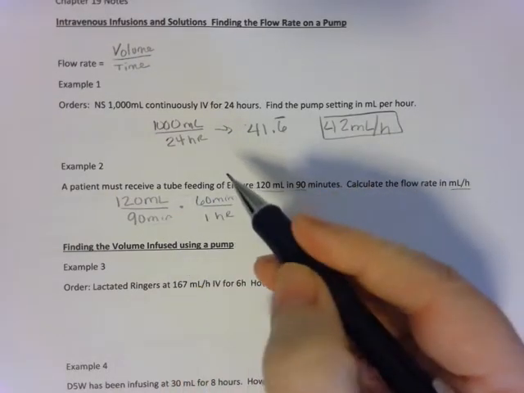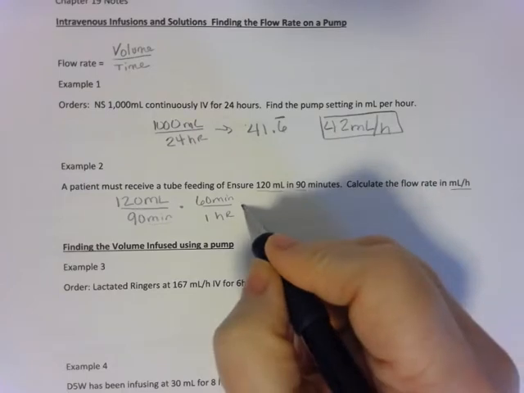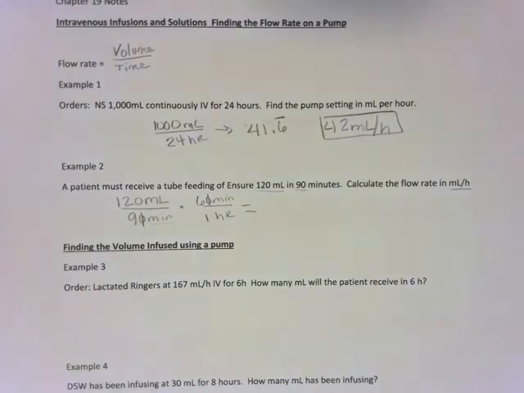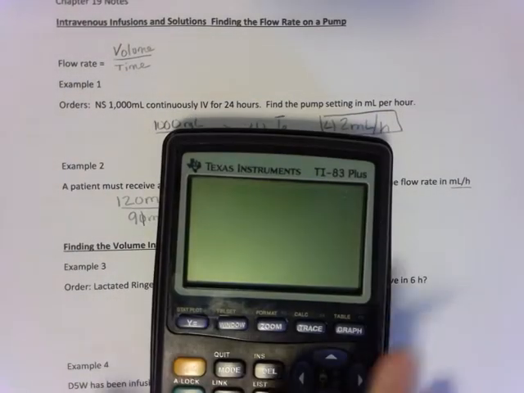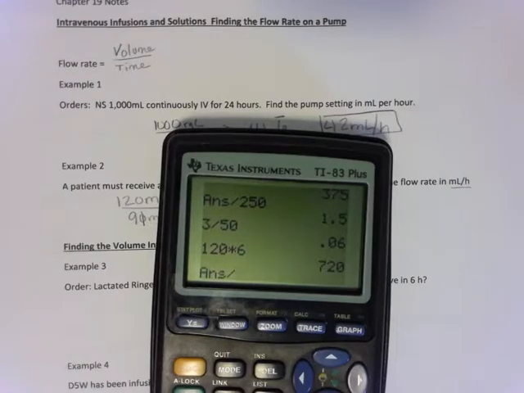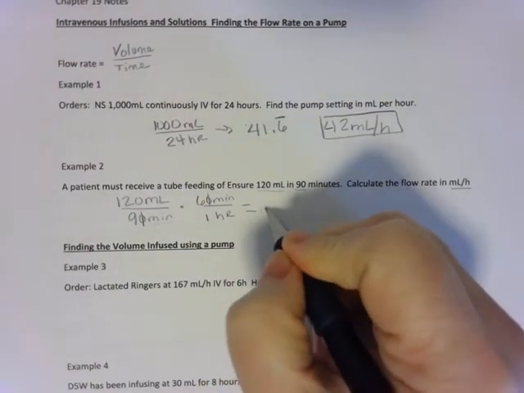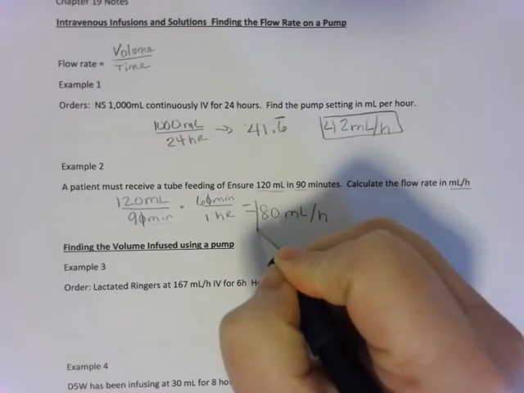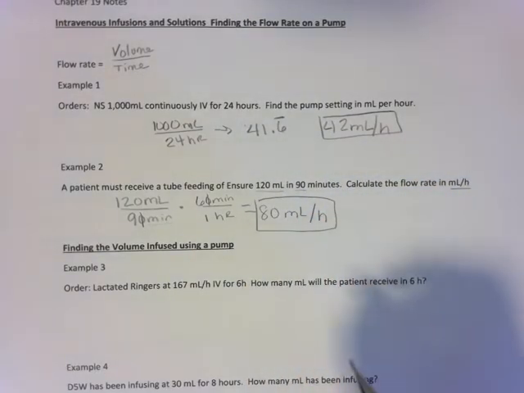You'd get the same thing. So here, I'm going to zip out my 0. We get 80 milliliters per hour.